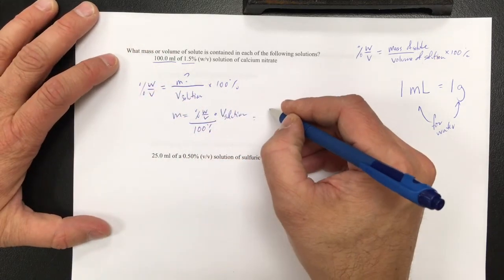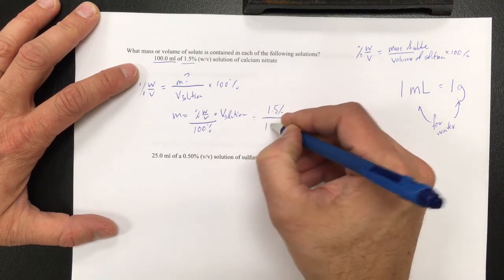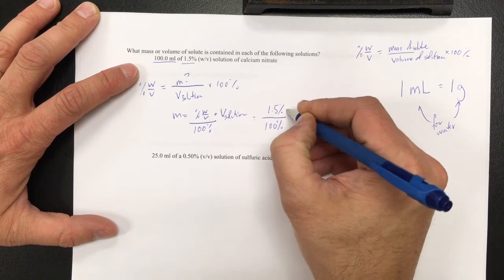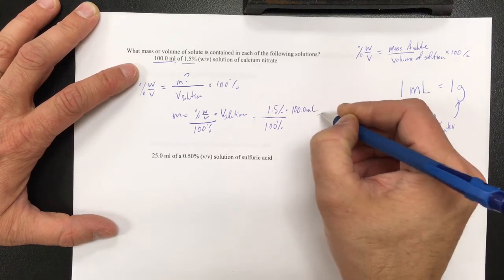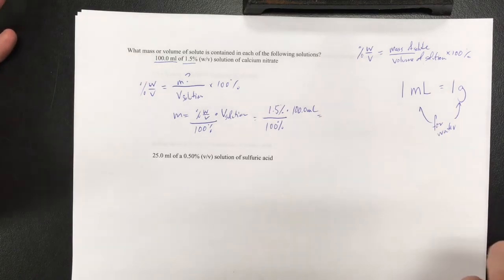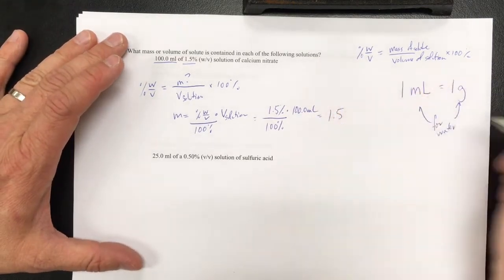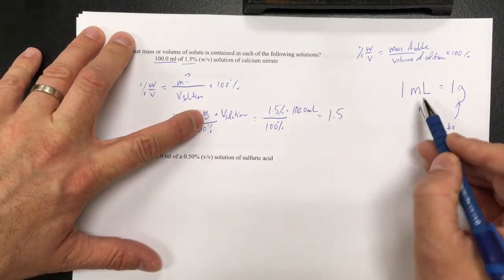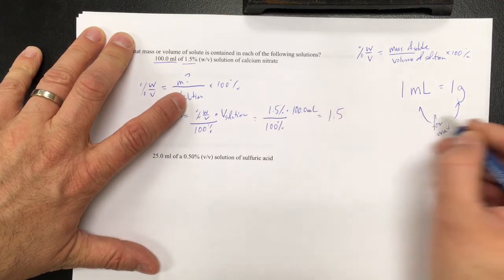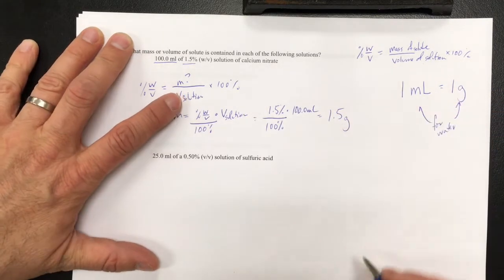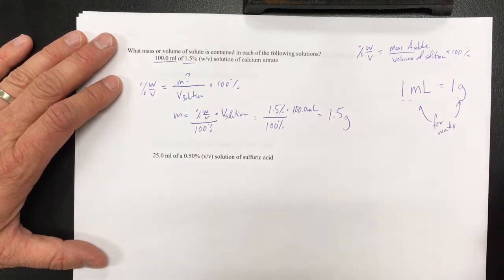So here I've got 1.5% divided by 100% times 100.0 milliliters. Now this is a little bit of a special case because it's 100 milliliters. This is going to be 1.5, and we're talking about weight, and since this was in milliliters, this will be in grams, so 1.5 grams, because grams of water are related to 1 milliliter.